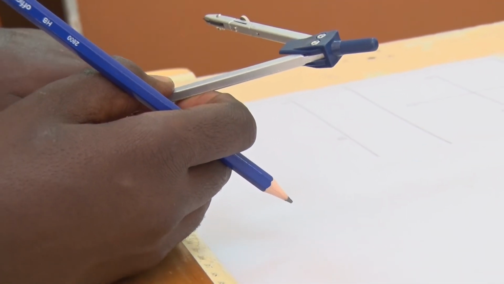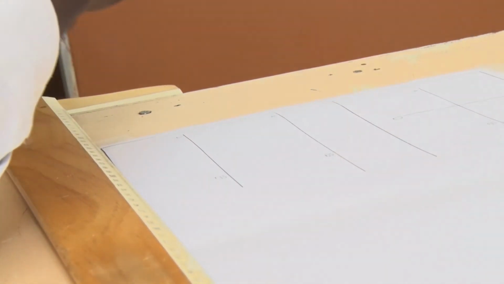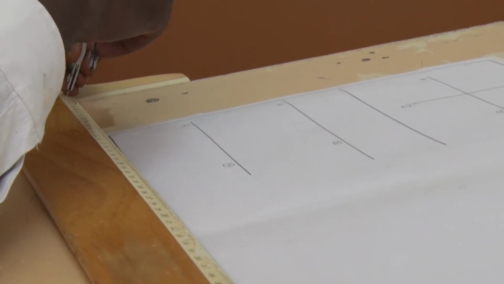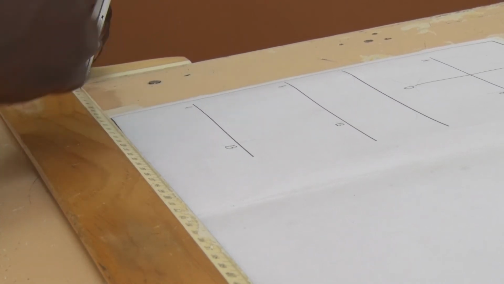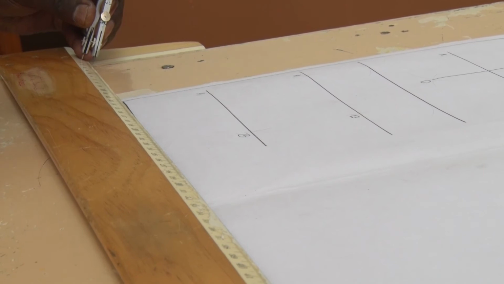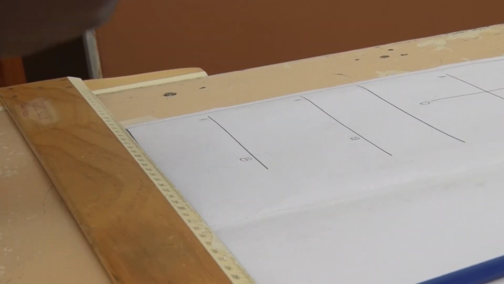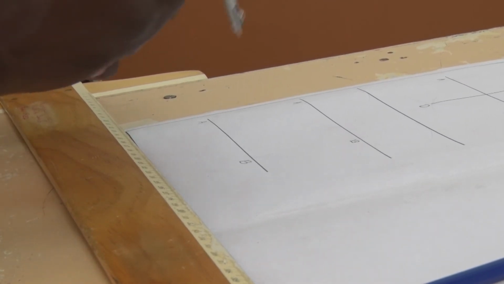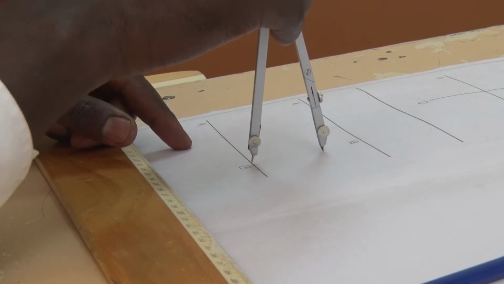So to draw another line, from this line up to that other line, to be something like 40 millimeters again, I will just measure using my compass, then transfer 40 millimeters. I will use my compass like this and make an arc so that I get to know where my line should pass through.